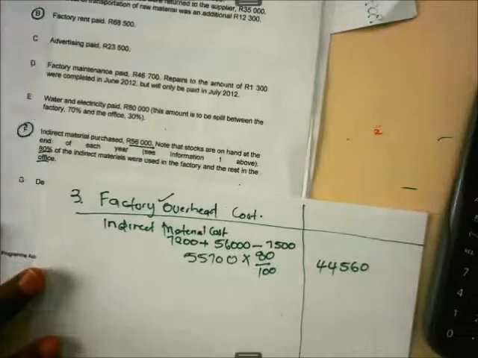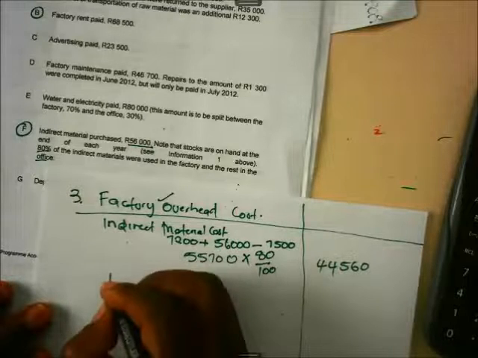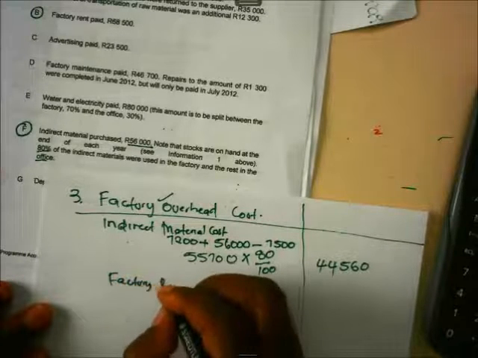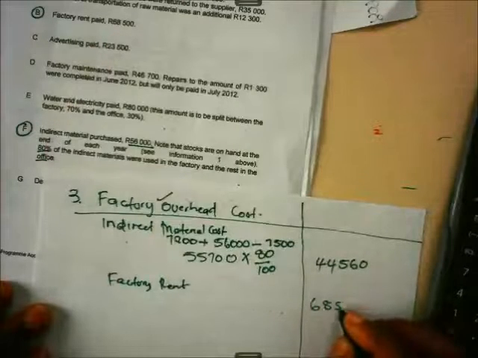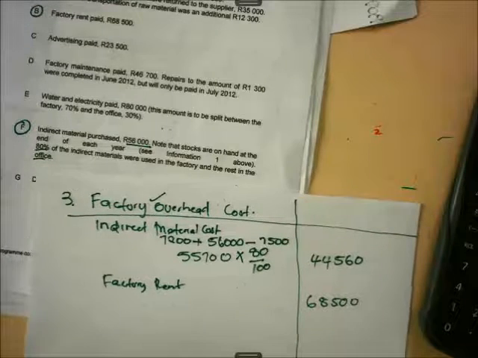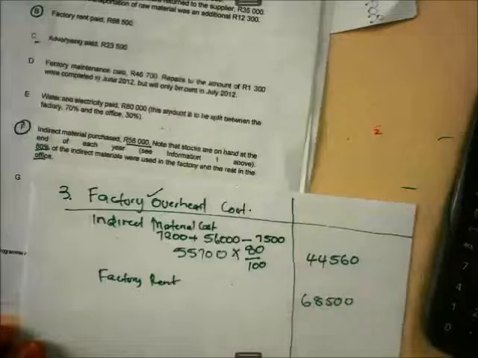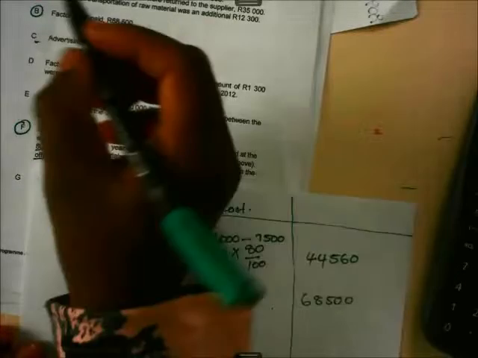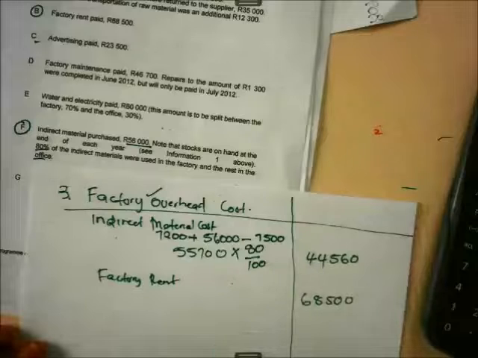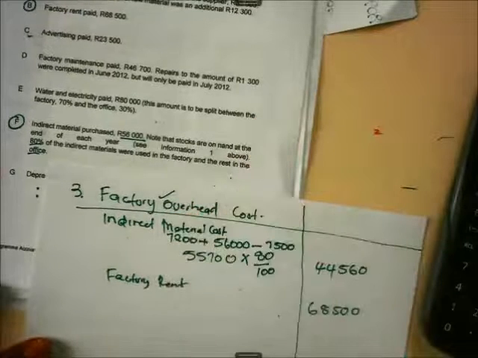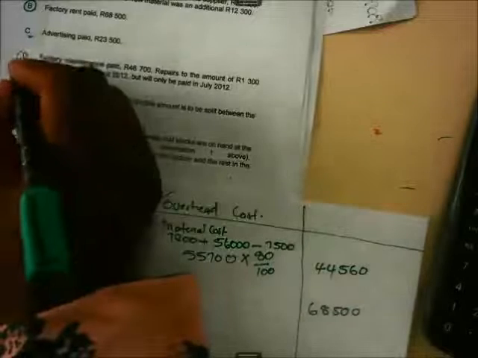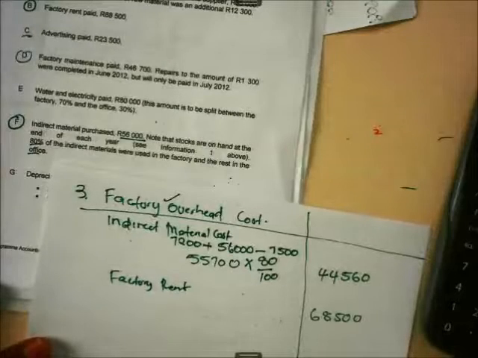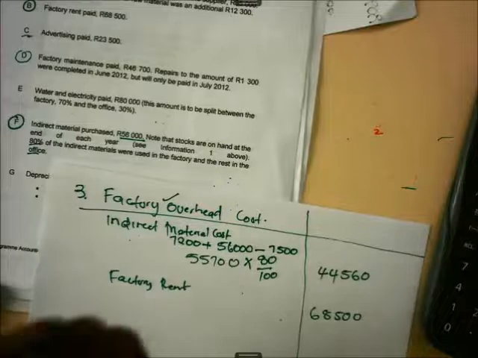Information number A is for the raw materials, direct materials. Now let's go to information number B, the factory rent paid, 68,500. Now number C is advertising. Advertising is a cost in the selling and distribution cost, not in the factory overhead. So we are not going to consider number C, because we are not preparing selling and distribution cost.